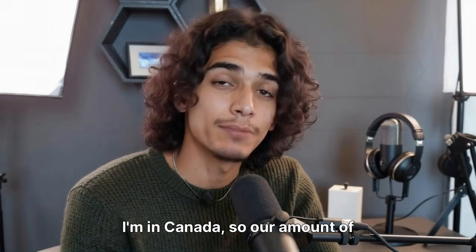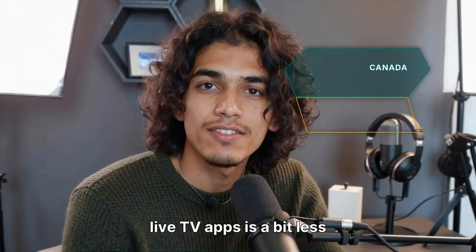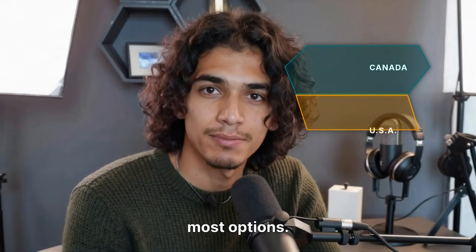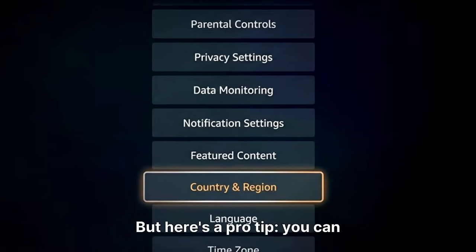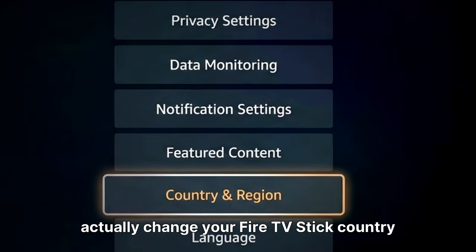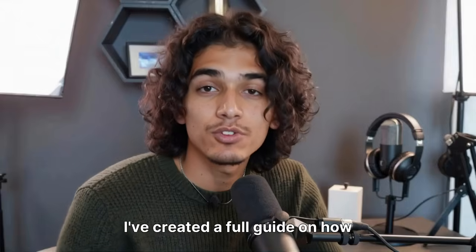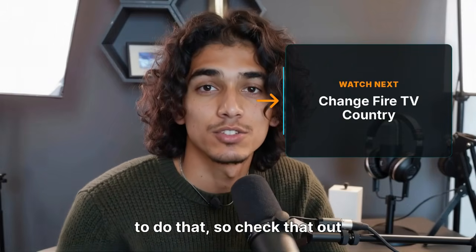I'm in Canada, so our amount of live TV apps is a bit less than the US, which probably has the most options. But here's a pro tip. You can actually change your Fire TV Stick country to the United States to unlock even more apps. I've created a full guide on how to do that, so check that out next.